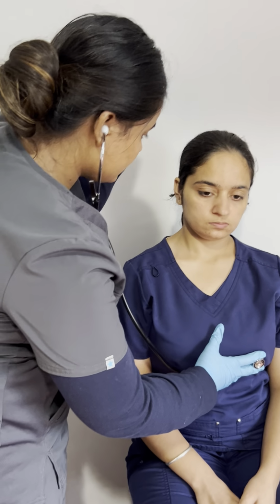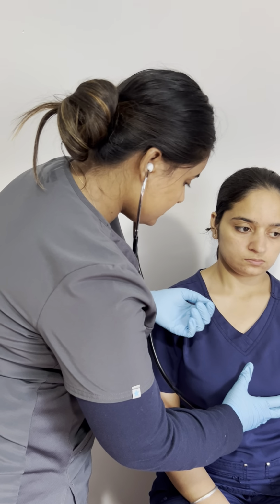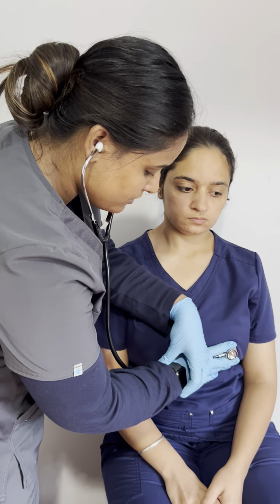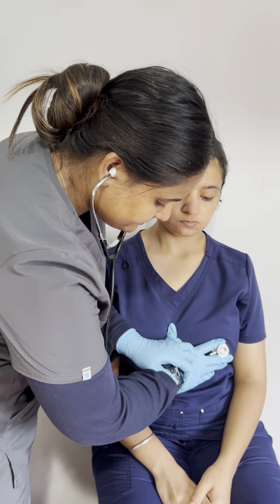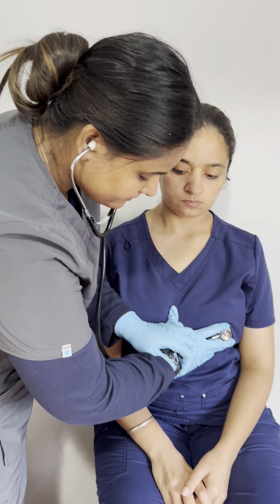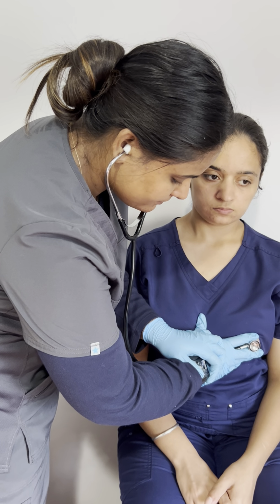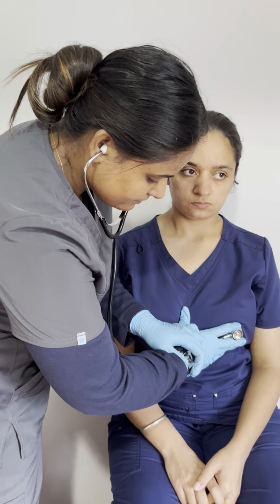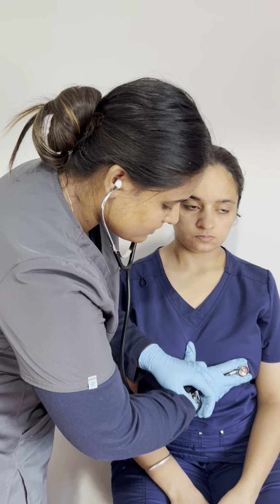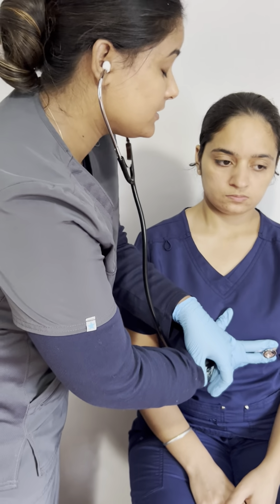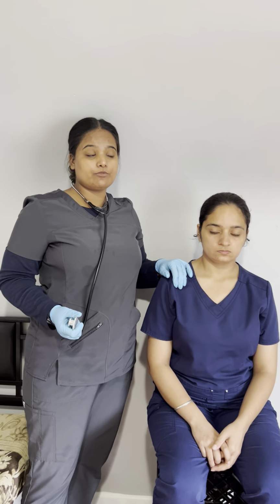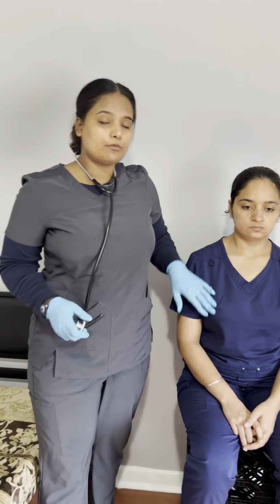And here I'm gonna put the stethoscope to listen to the apical pulse for 1 minute. Her apical pulse is 82. That is total 82. That is normal. So after that, her S1 S2 is properly heard and normal. So I'm gonna do the abdominal assessment.